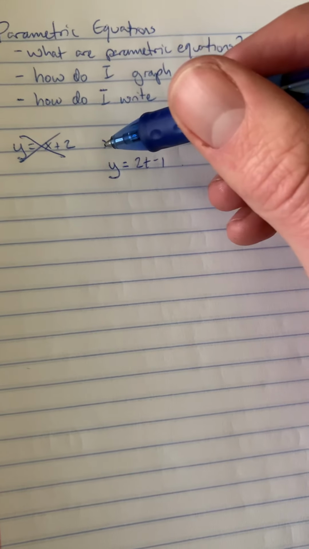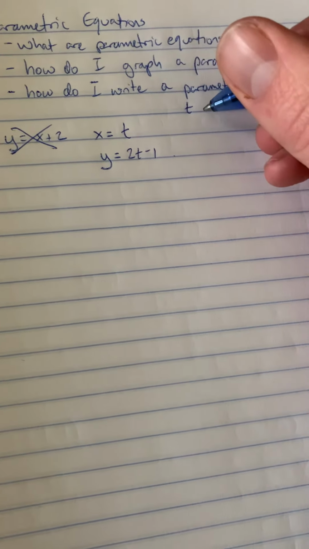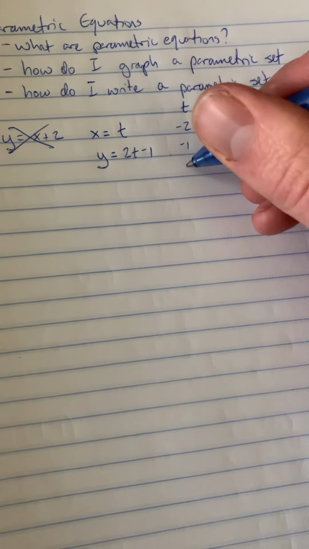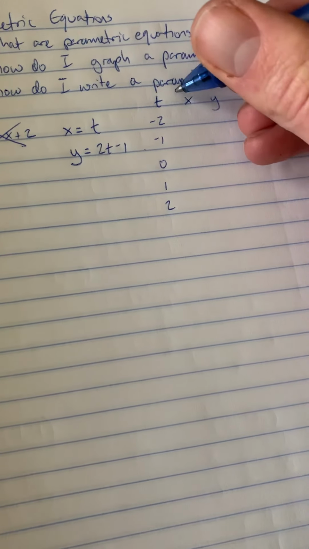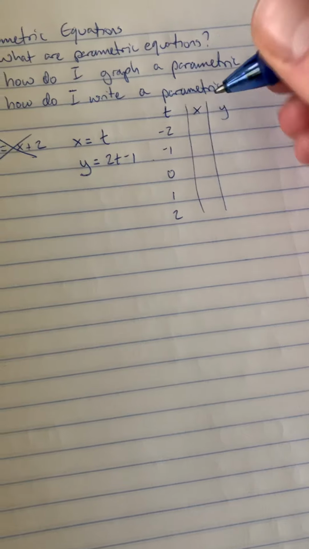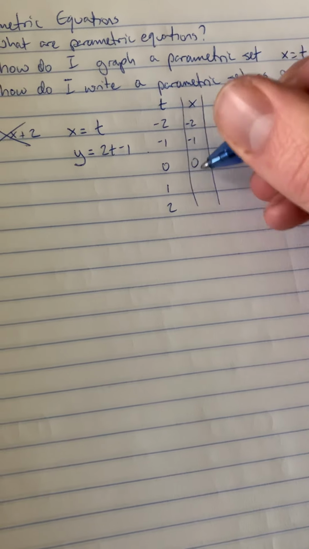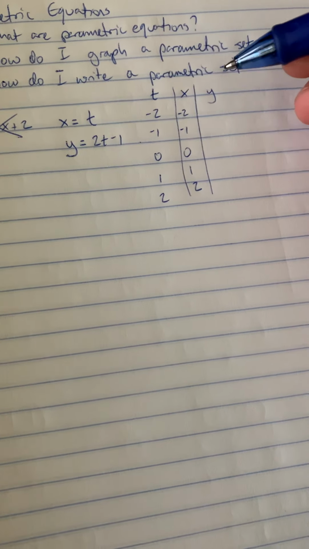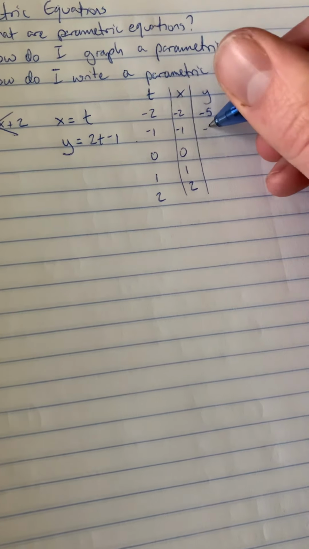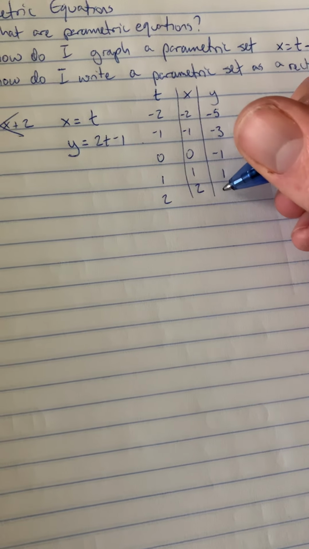So if we wanted to graph something that looks like this, x equals t and y equals 2t minus 1, we would assign a bunch of values to t. So we might use -2, -1, 0, 1, and 2. We are going to use those values to find out what our x value is and what our y value is. Well, our x value is always equal to our t value, which means that we have -2, -1, 0, 1, and 2. And our y value is equal to 2 times -2 minus 1. So 2 times -2 minus 1 is -5. 2 times -1 minus 1 is -3. 2 times 0 minus 1 is -1, then 1, and then 3.